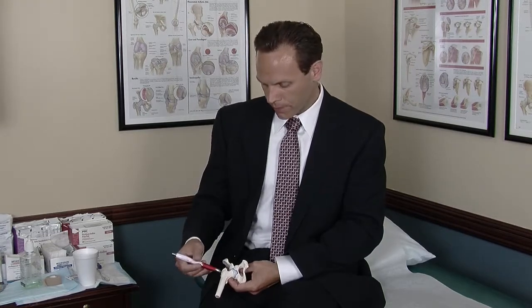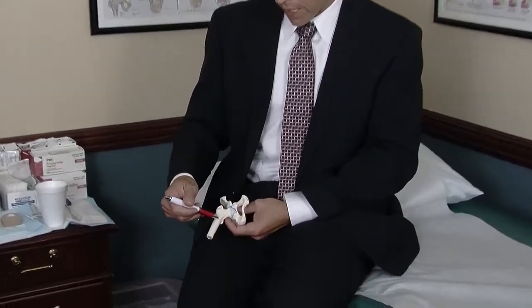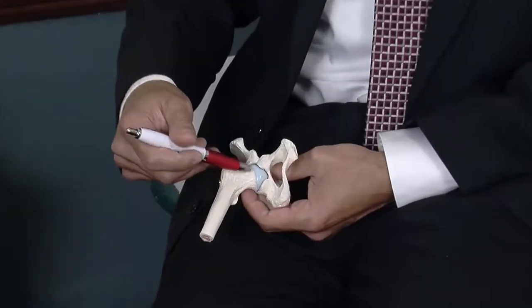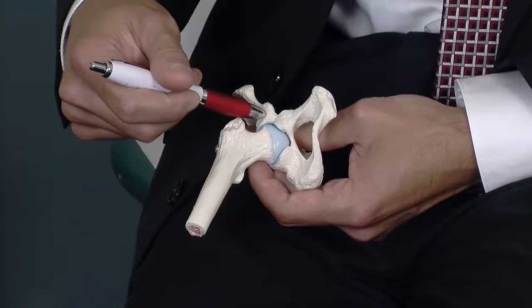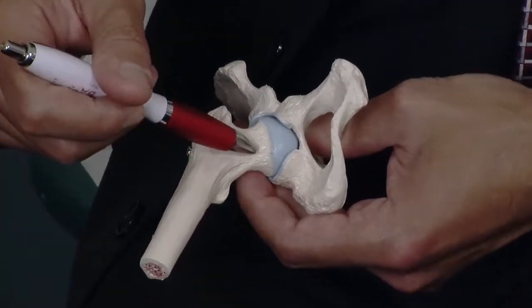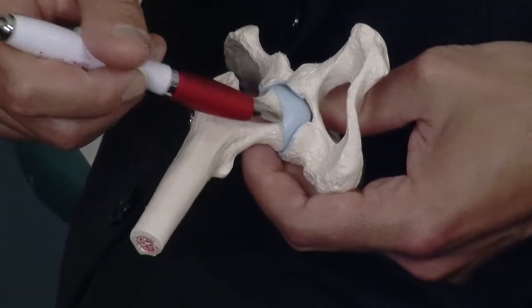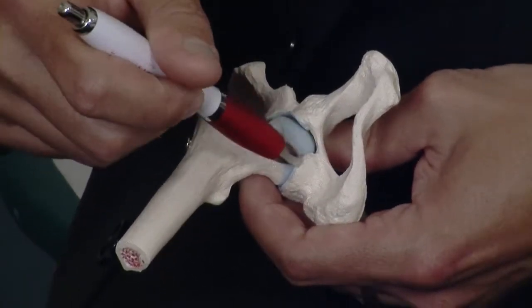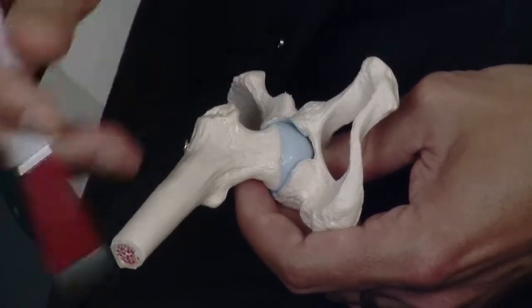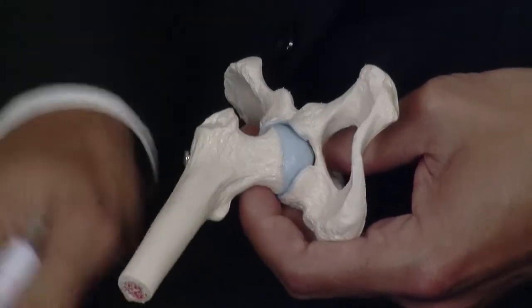Hip impingement happens because of a developmental abnormality that occurs in adolescence. The hip joint is formed by the top of the thigh bone and the pelvis. The top of the thigh bone ends in the ball and socket joint of the hip joint, and the pelvis forms the socket that the ball sits in.